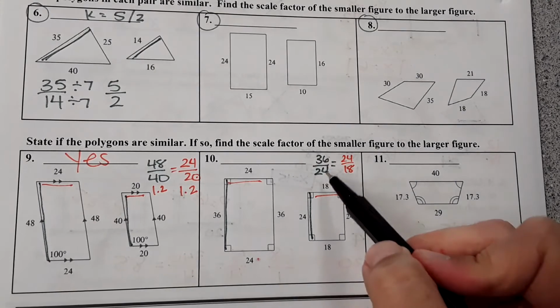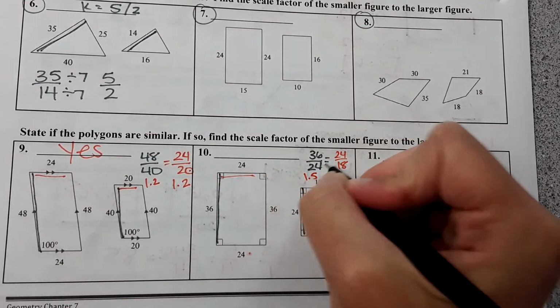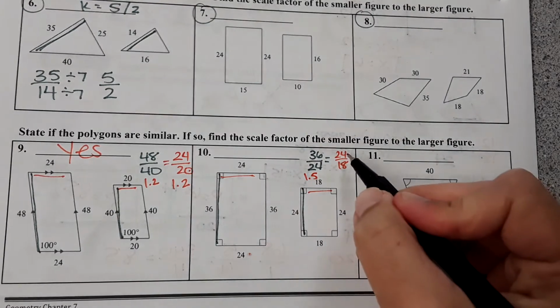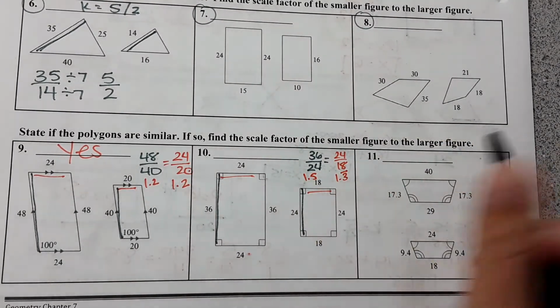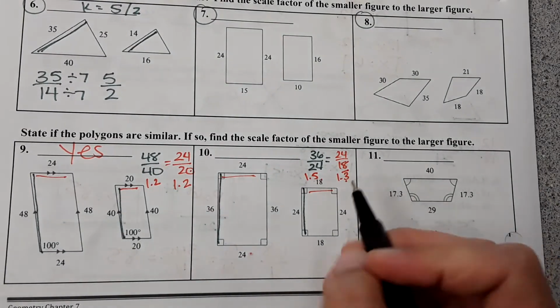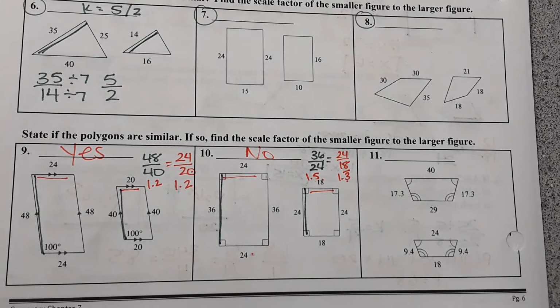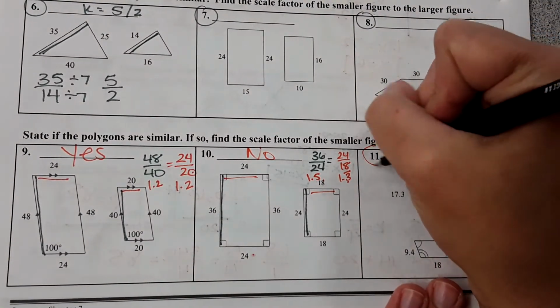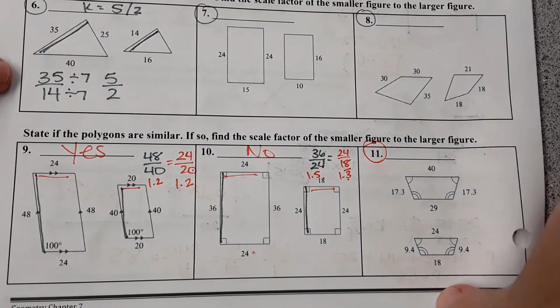I divide this out in a calculator and we get 1.5 for 36 divided by 24, and 24 divided by 18 is 1.3 repeating. These are not the same numbers, so therefore no, it's not similar or proportional. You'll repeat that same process for number 11 in a second. We're going to move on to the next page.